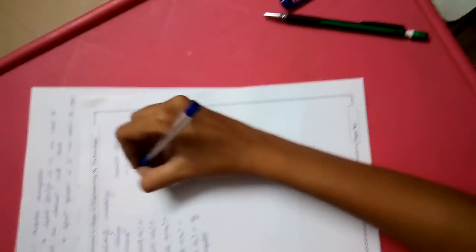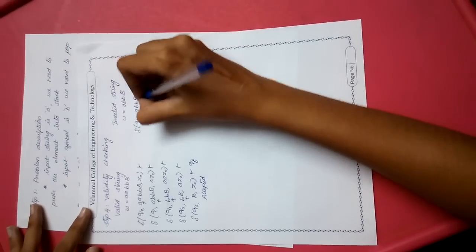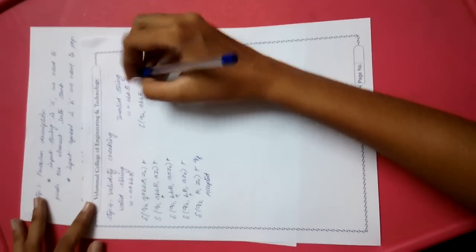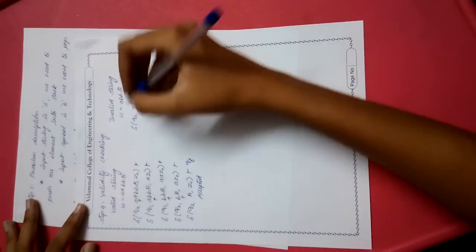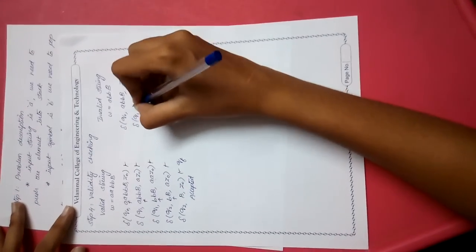For the invalid string, the first instance of A is pushed into the stack.